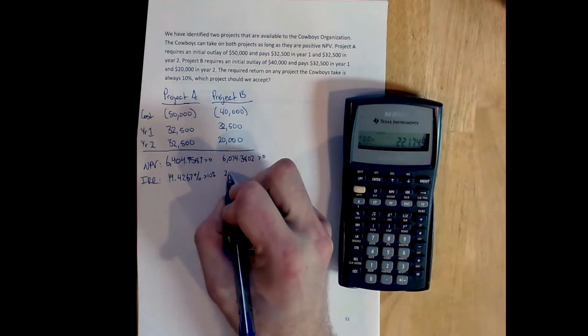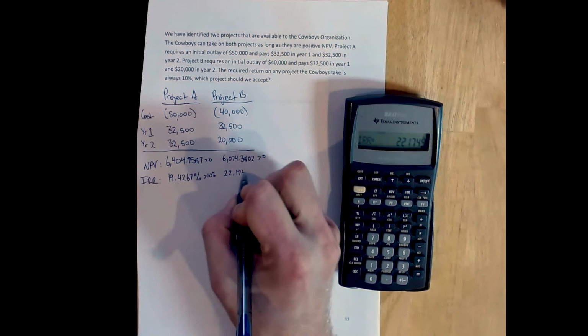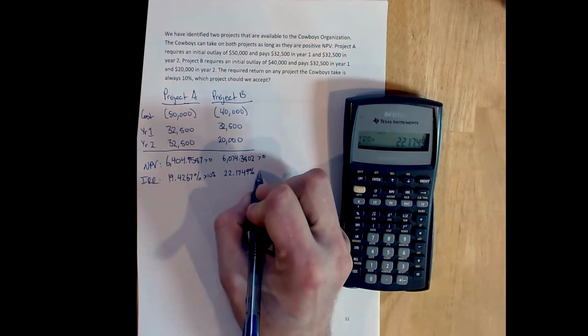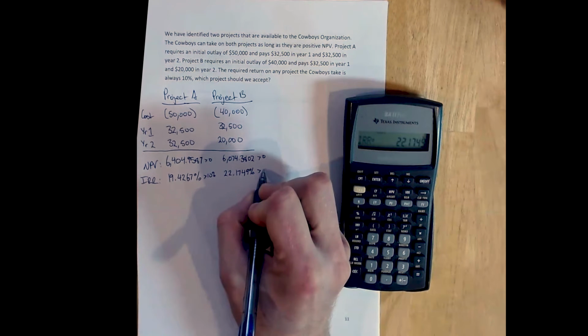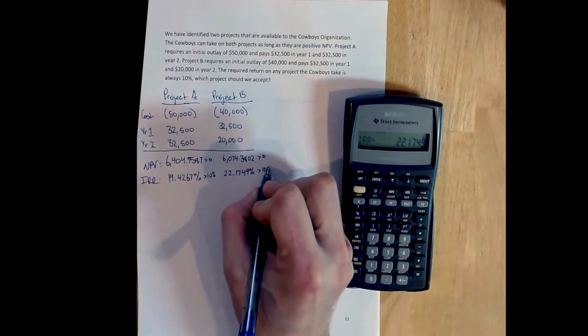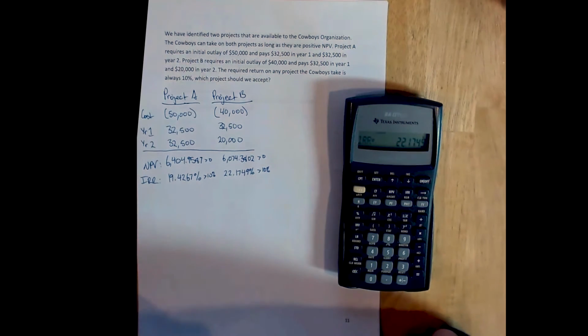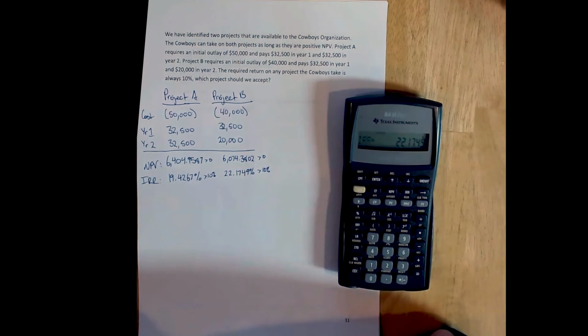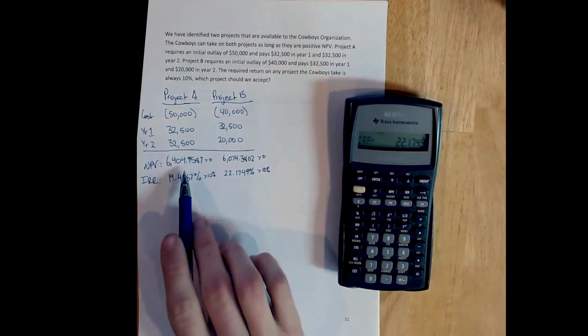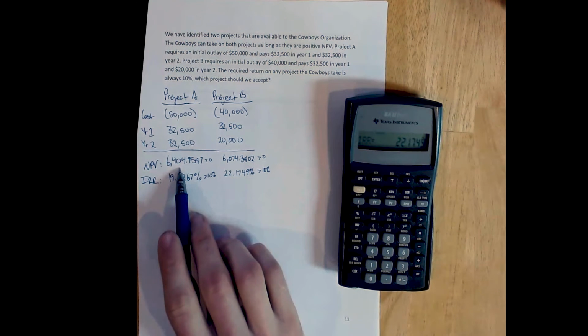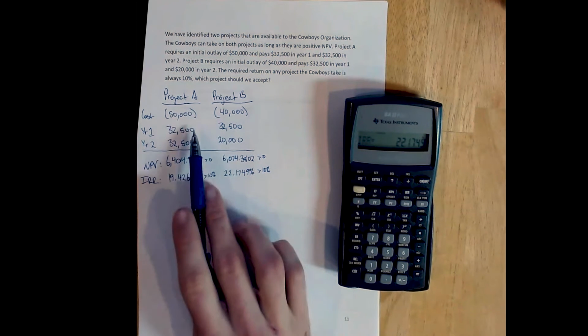It'll think for a minute and give us a rate of 22.1749%. And again, just based on the internal rate of return rule for this project, that is greater than the required return, and so we would accept project B. What I want you to notice is the comparison between these two projects. Notice that if I decide which project to take, remember I can only take one or the other.